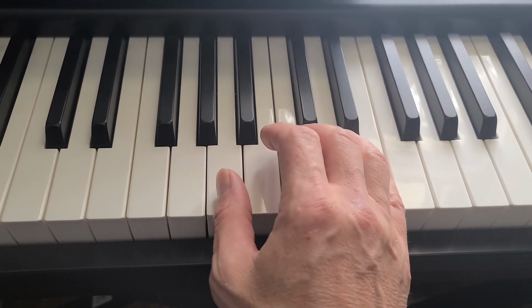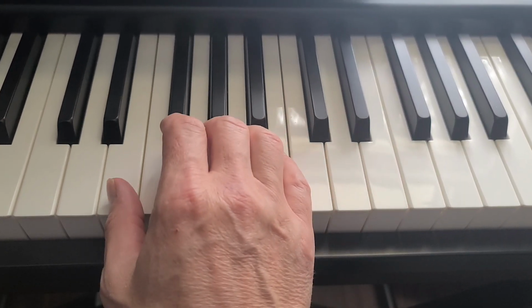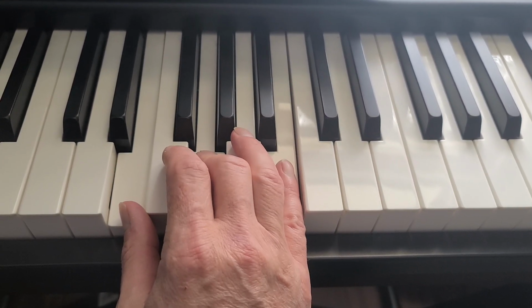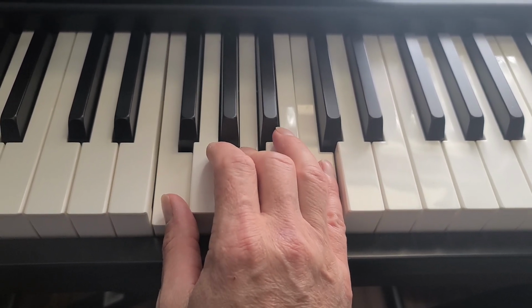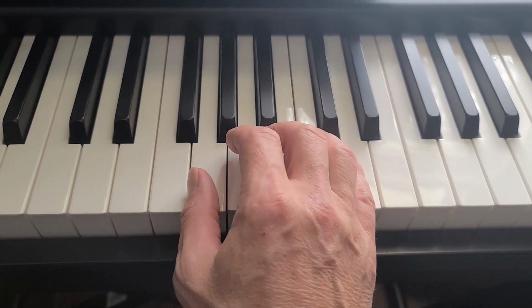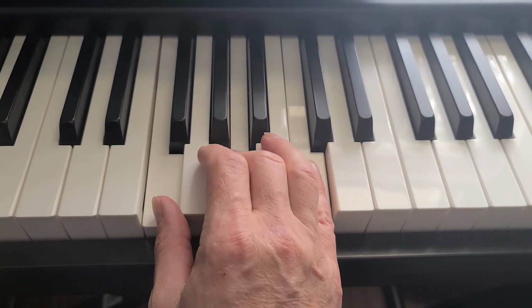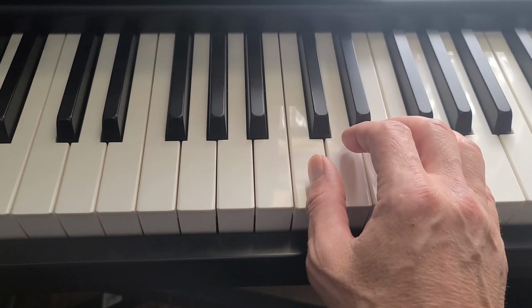Now to the A minor chord. Your thumb's on the A. And pretty much these are all the E chord. Your fingers are exactly the same for all the chords. Here's the F chord, then the C chord, then the F chord, and then the C chord, and then back to the C an octave.